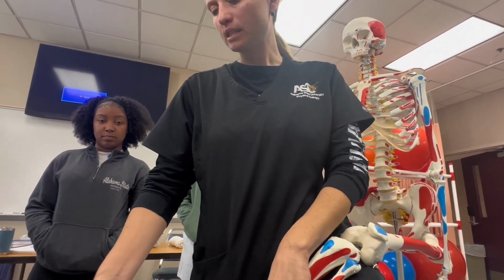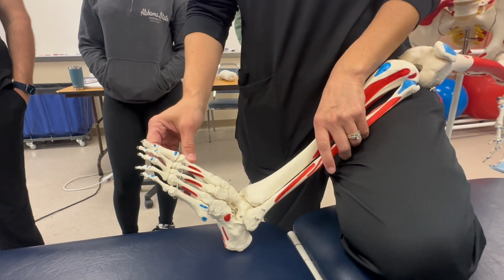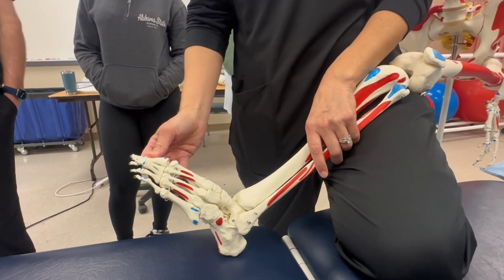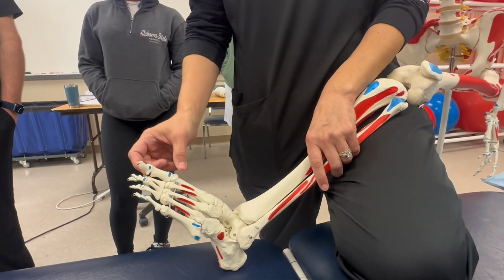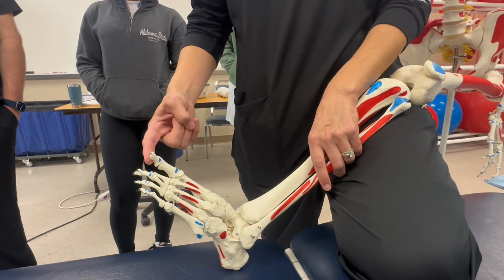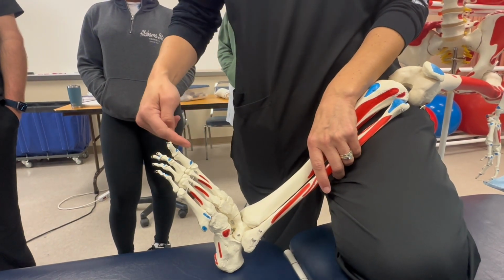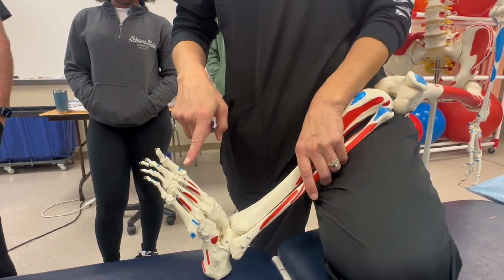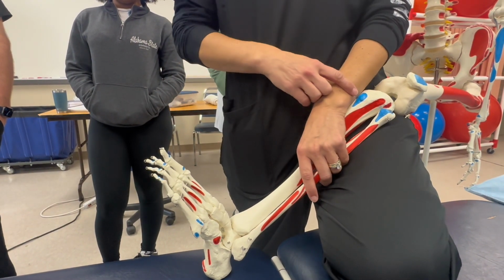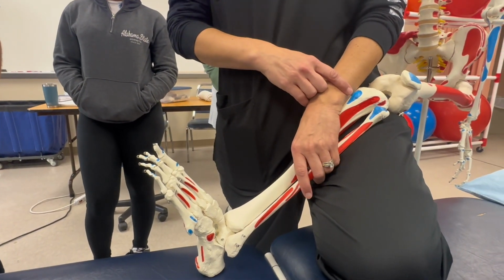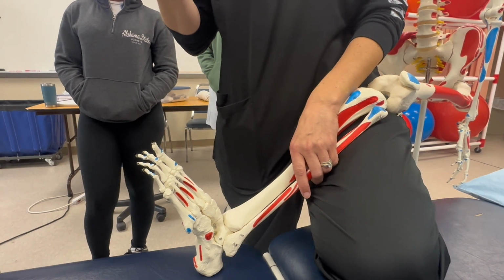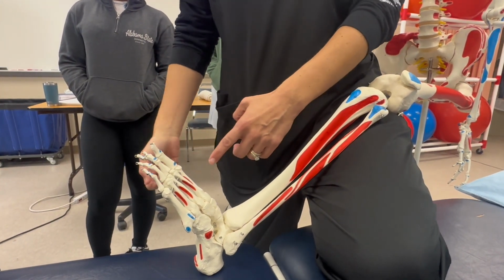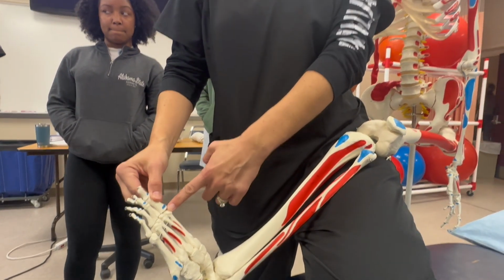Okay, so what is this joint? Is this concave on convex or convex on concave? Concave on convex. Okay, so what glide is necessary for first toe extension at the first MTP joint? Plantar. Oh no, dorsal glide. Okay, right? A dorsal glide. So that's an important motion.